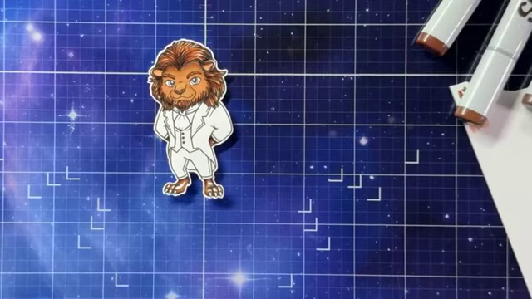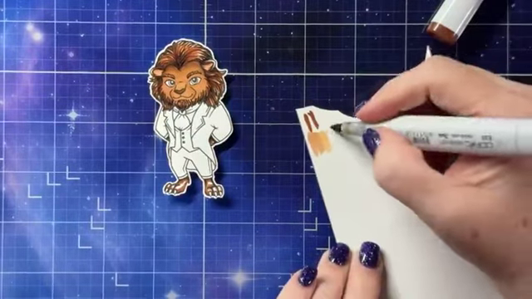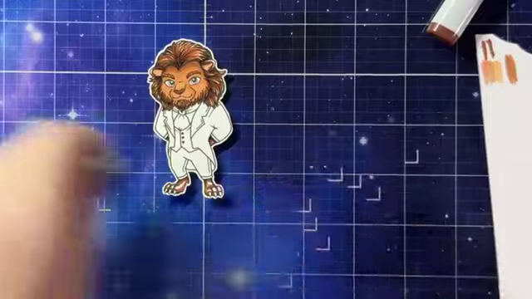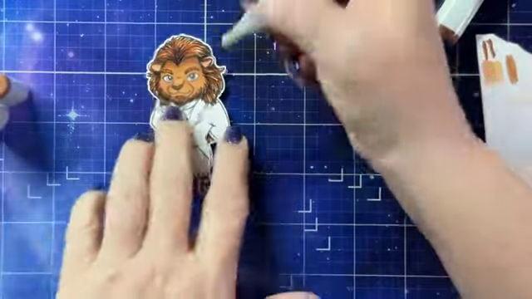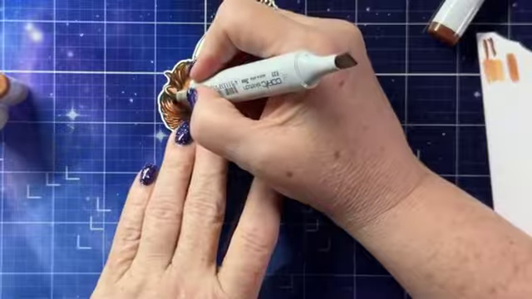Okay, I really want to use E23, but I don't know if E23 is behaving. I didn't have a chance to refill E23. Yeah, it seems to be okay, so we'll do that one. E23 is what we're going to use to finish this part.